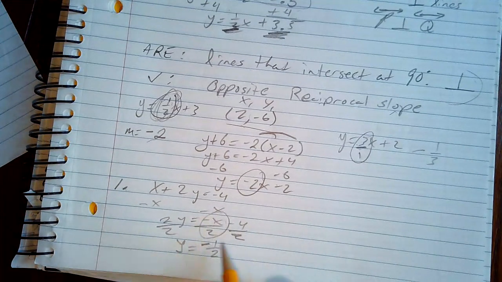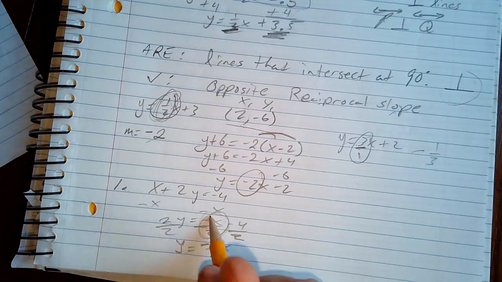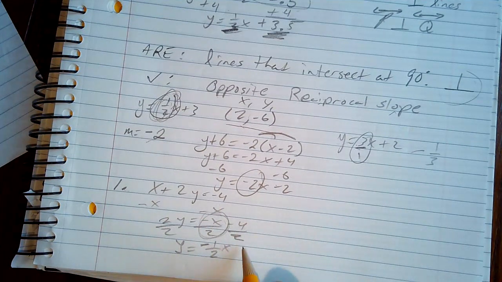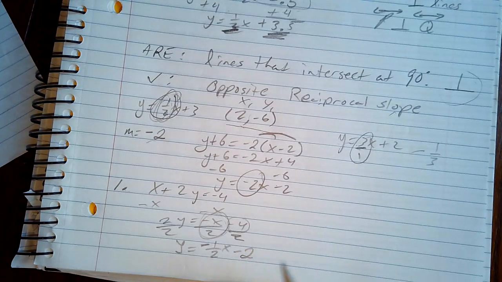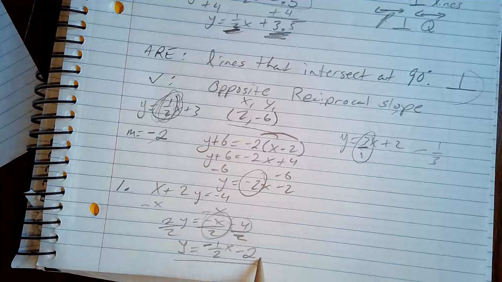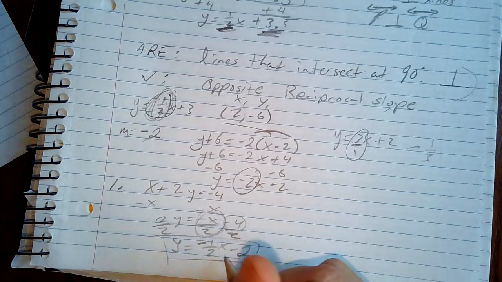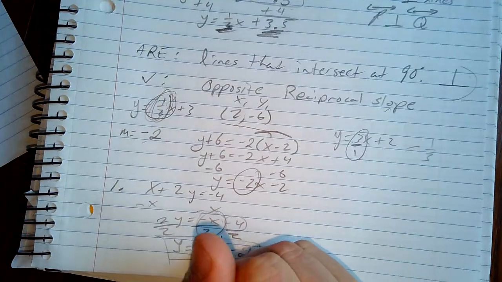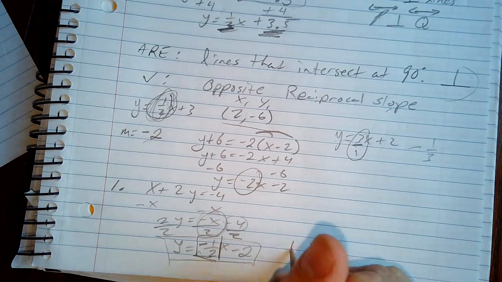You remember those are the same things. Negative x over 2 and negative 1/2 x. Those mean the same thing. Minus 4 divided by 2, negative 4 divided by 2 will give me negative 2. So this is our new equation, but that's not what it asks. It just wants the slope. So that would be B.